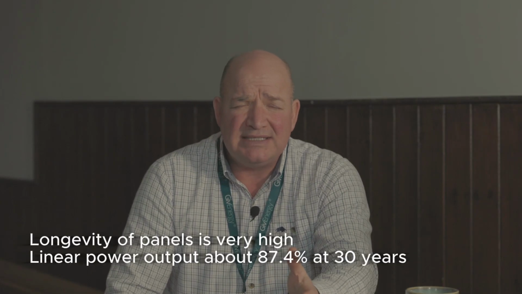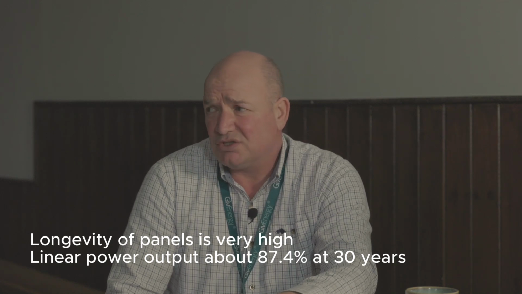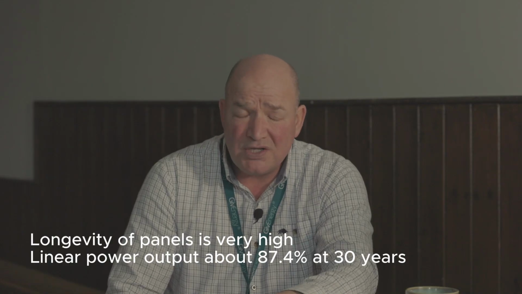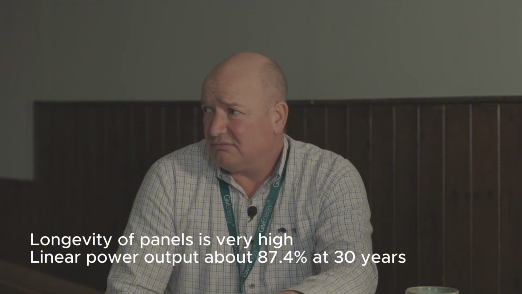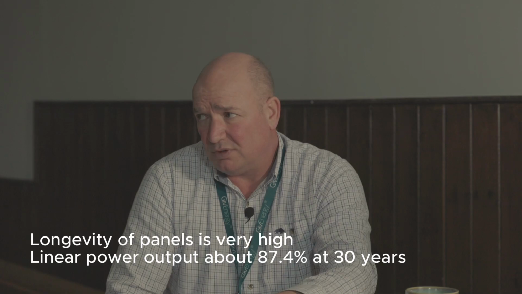Okay. So rooftop stuff, warranties generally sit around 25 to 30 years. Physical warranties about 25 years mostly. The power warranty, linear power output is going to be 90%, 87.4% if it's a 30-year projection. It's the same curve effectively, but the product after 30 years on the roof is still going to give you 90% of what it did when you first fitted it. So the longevity on panels now is incredible.